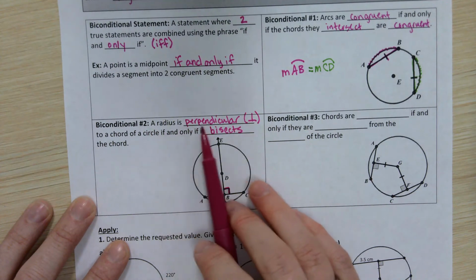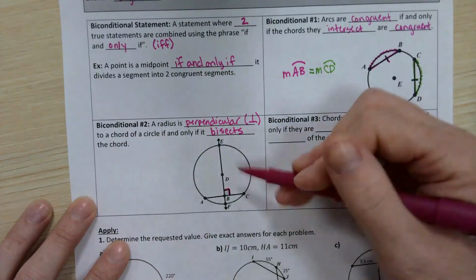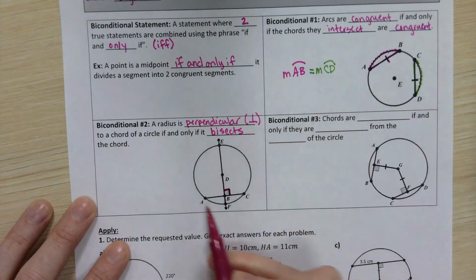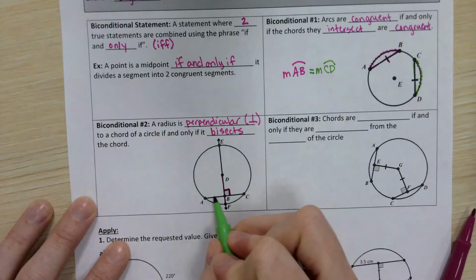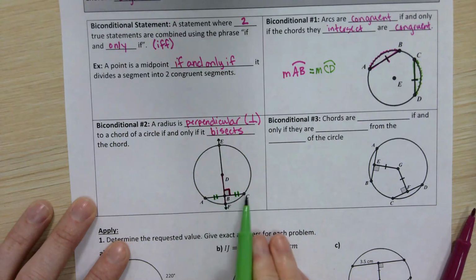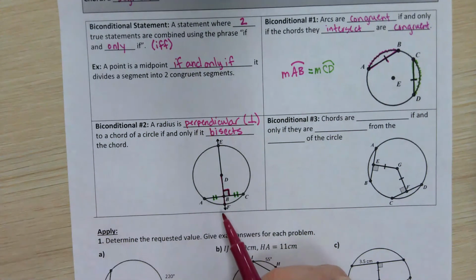So a radius is going to be perpendicular to a chord if and only if it divides that chord in half. So when we look at this radius and they're showing us it's already perpendicular, that means we can take this chord and we can show that it's bisected. So segment AB is congruent to segment CB, the two parts of that chord. If we had known these two green congruent marks were true to start with, then we would have been able to add in that right angle because we would know that radius has to be perpendicular if those two distances match.